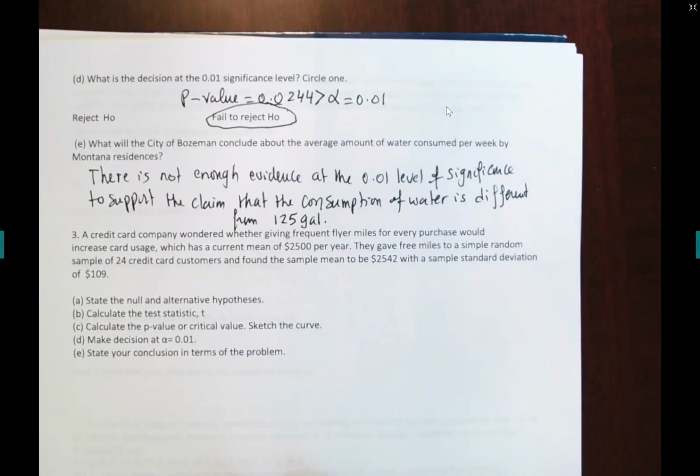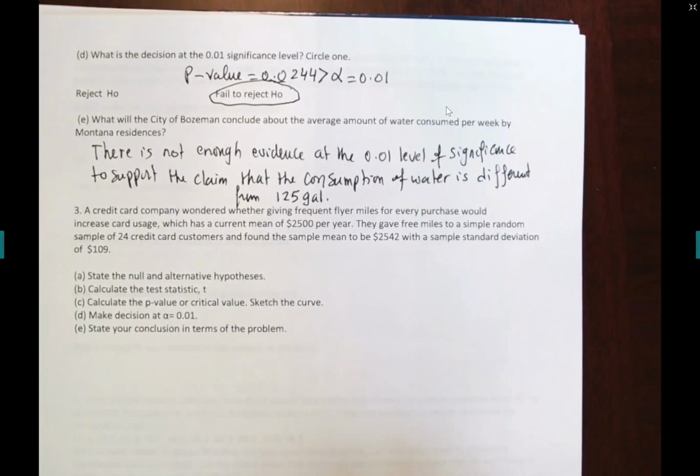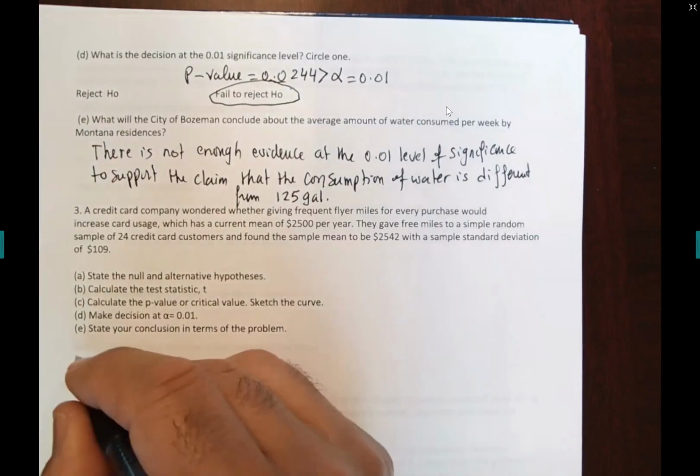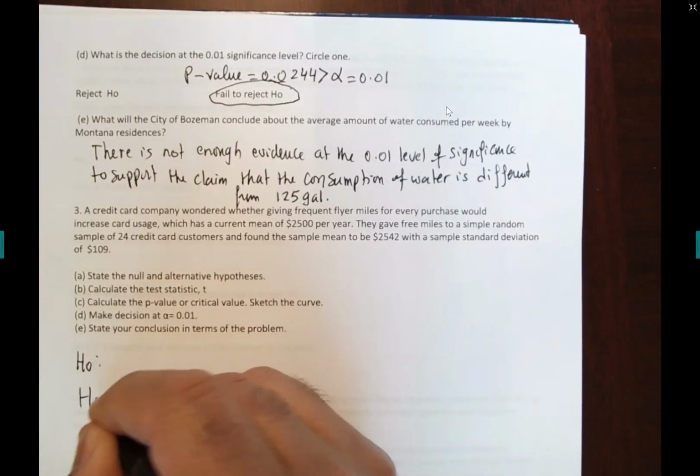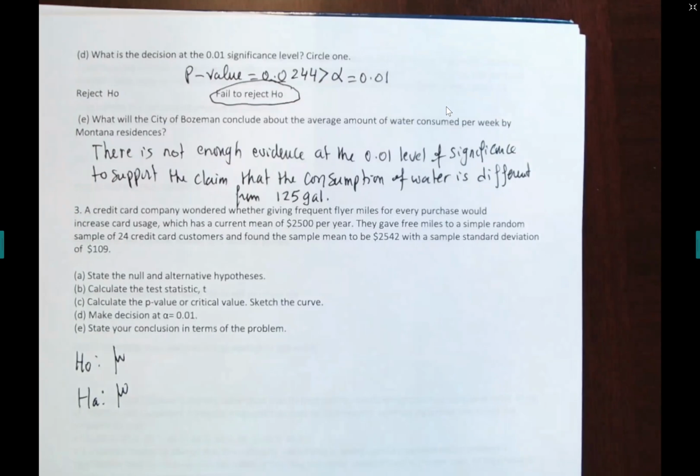The next one is again a t-test, and you will see why. I'm going to tell you again how to distinguish between the two. A credit card company wondered whether giving frequent flyer miles for every purchase would increase card usage. So their goal is to increase the card usage, which has a current mean of 2,500. Can someone tell me what would be the null and the alternative hypothesis? The current usage is $2,500 per year, and they want to increase it. So how would you state that?